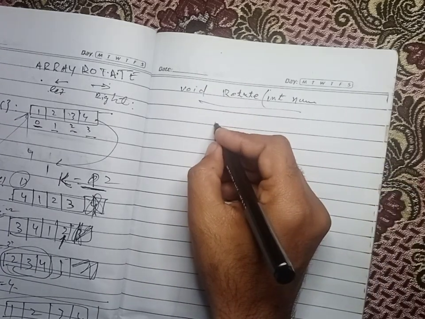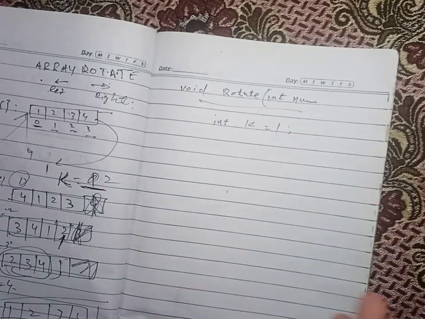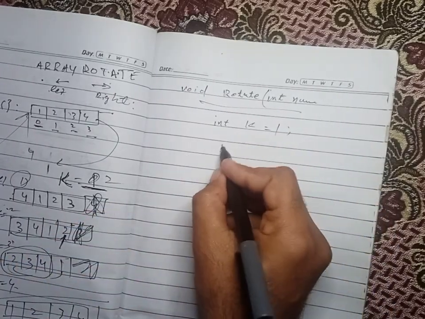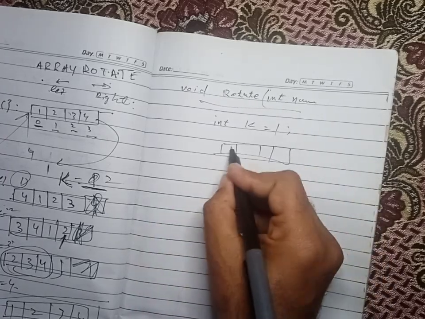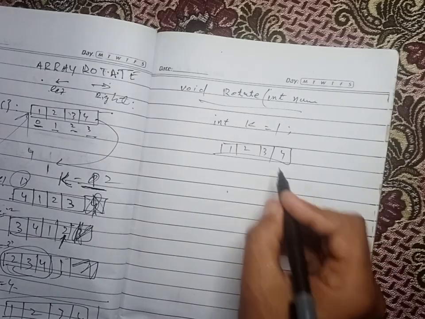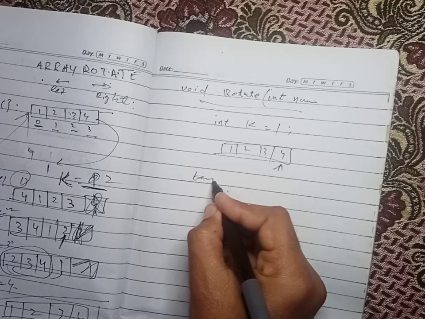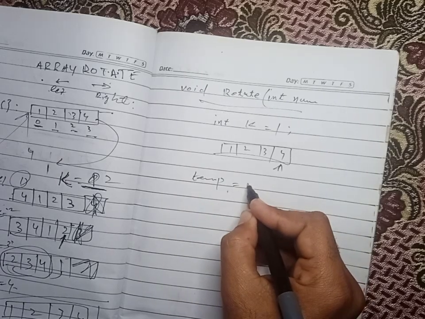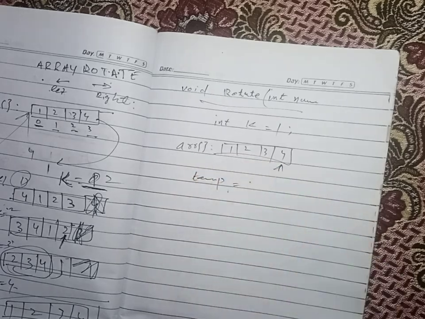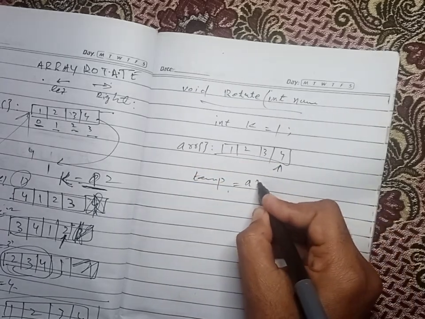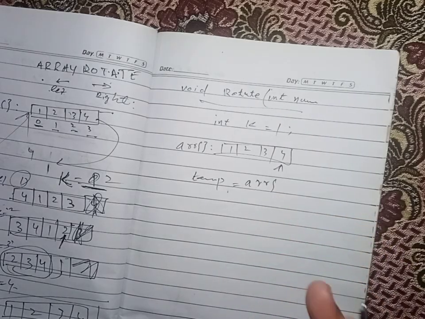For example, int k is equal to 1. Here k is 1. This is the array 1 2 3 4. The last element we should put in a temporary variable, like temp is equal to the array element, in order to not lose it.